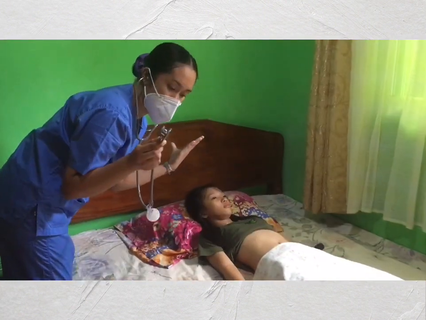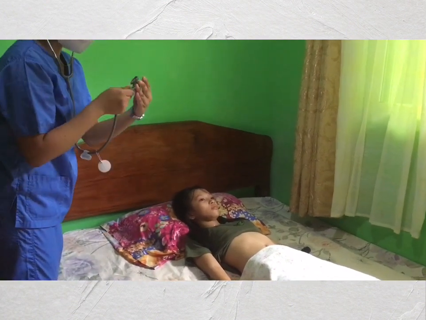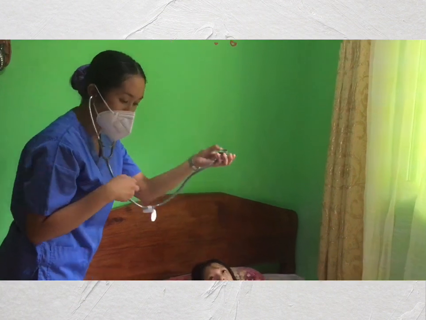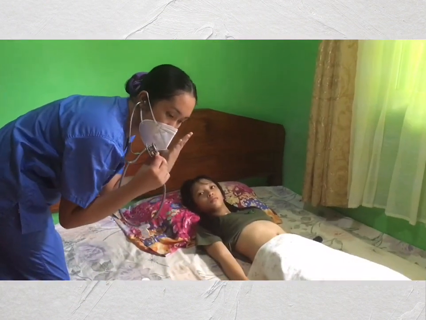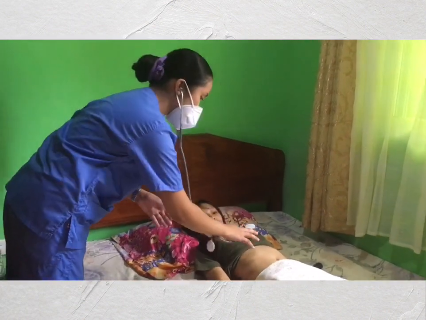Next I will be auscultating the vascular sounds or the friction rub. So of course, ang gagamitin po natin dito is yung bell ng stethoscope, para marinig yung sound. So of course, okay, I will begin.